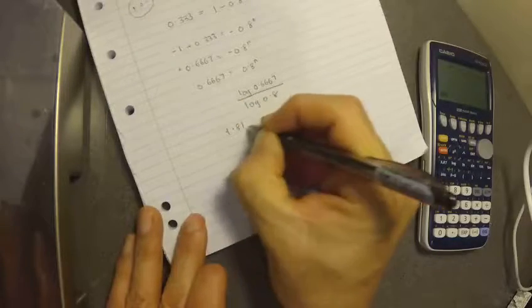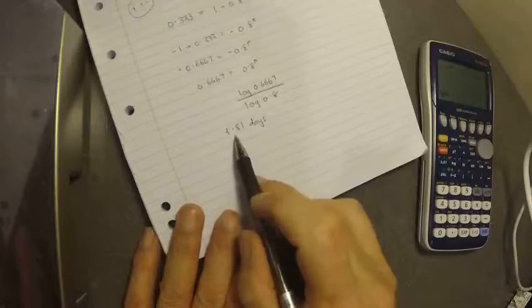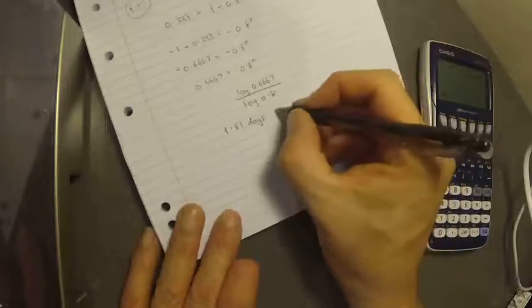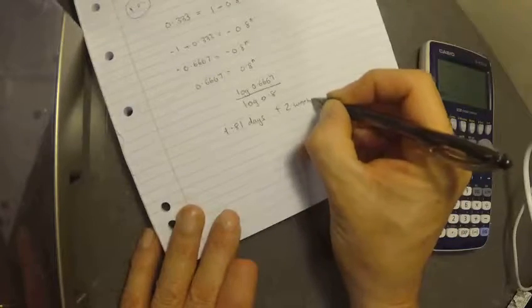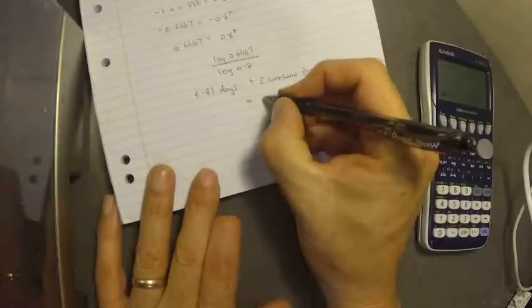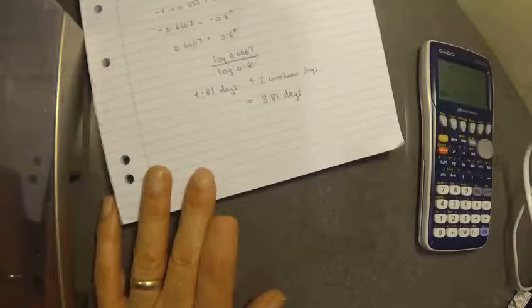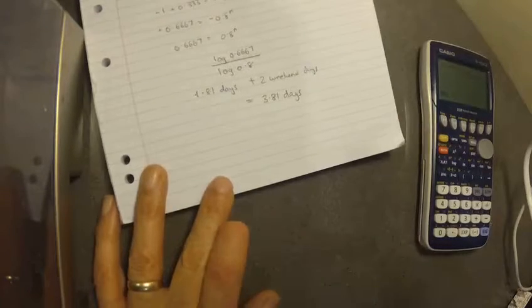So that equals 1.81 days. But of course we had the 2 days at the weekend as well, plus our 2 weekend days. That gives us a total of 3.81 days in which to sell 500. And that's that.